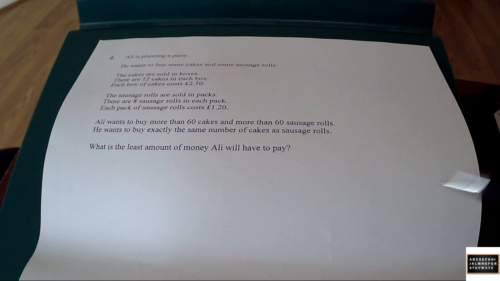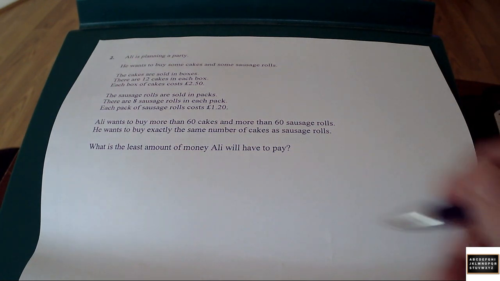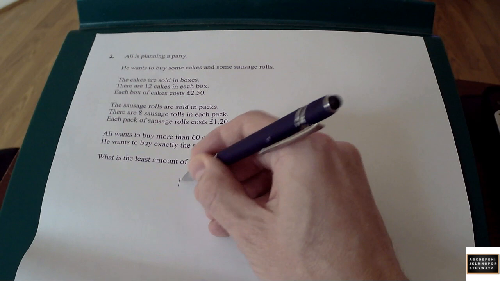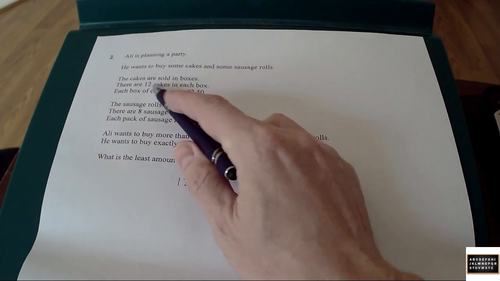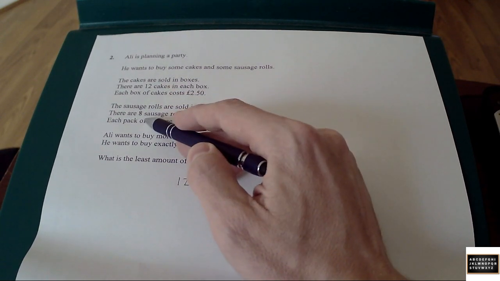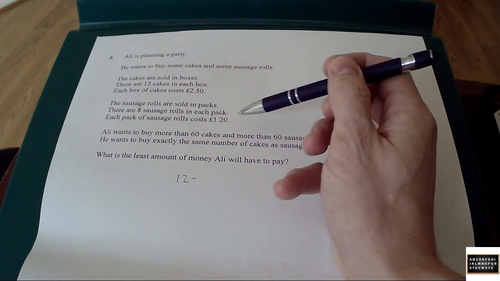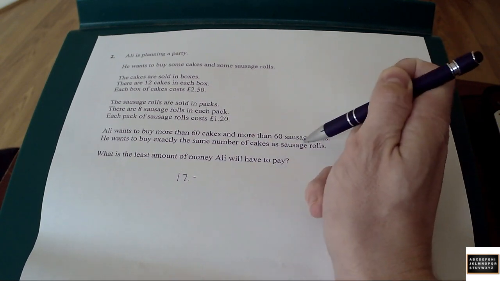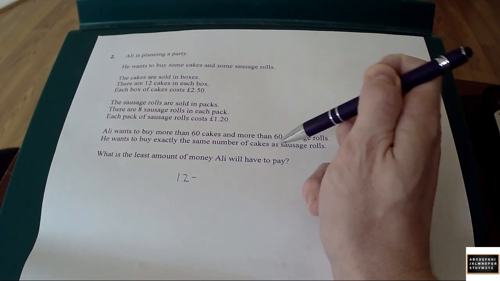A lot of people go for Venn diagrams and looking at lowest common multiples, and that's perfectly fine. But in this particular question, it might be slightly better to look for the more traditional way of finding lowest common multiple. So you're trying to find the lowest common multiple between 12 and 8, because you're trying to find the same amount of cakes as sausage rolls. That's what it says there, same amount of cakes as sausage rolls.